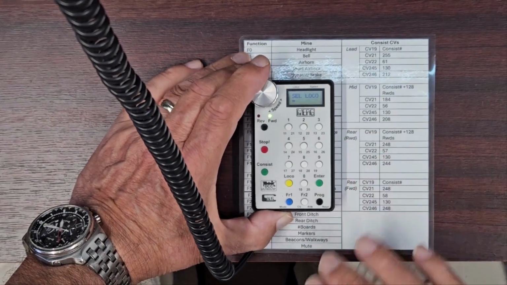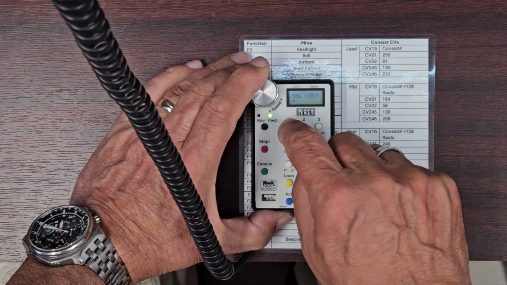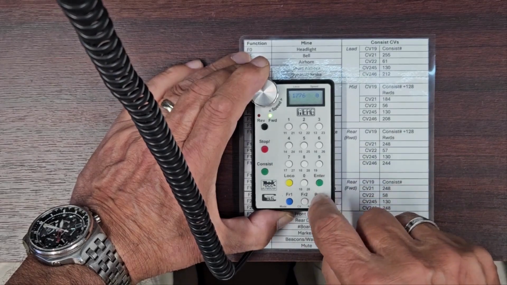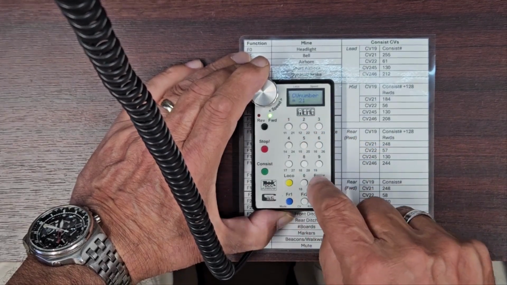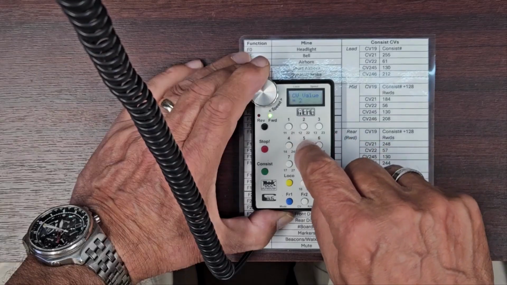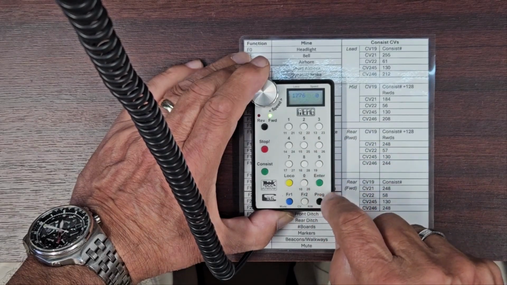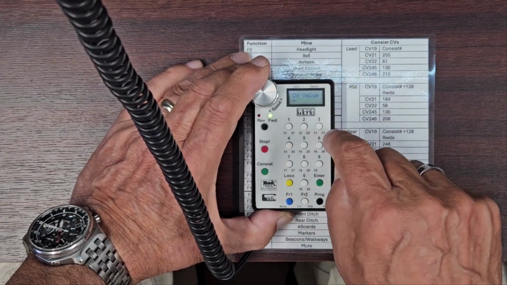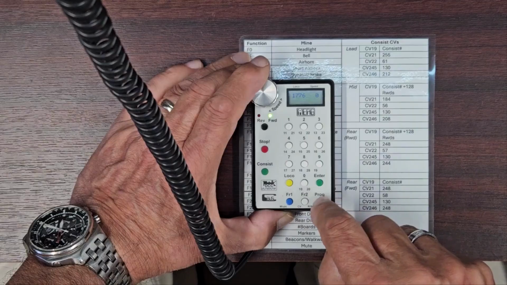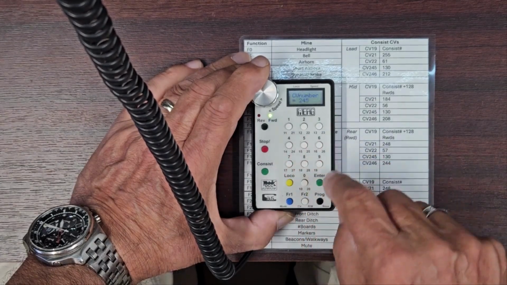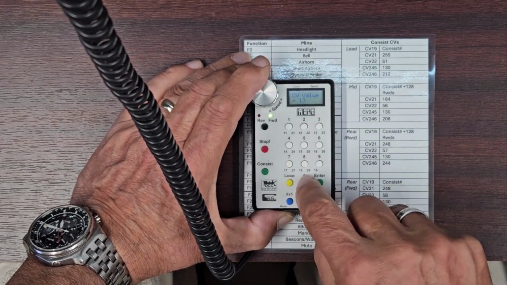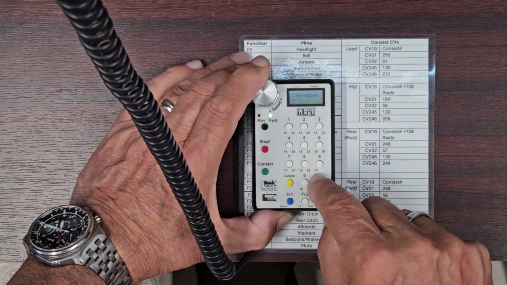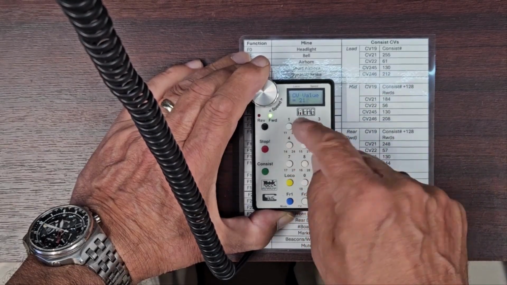Starting again with the three locos in our consist, we start off with our lead loco, 1776. Select that. We're going to program it up. It's the lead loco. So CV21 is 255. 22 is 61. 245 is 130. 246 is 212.